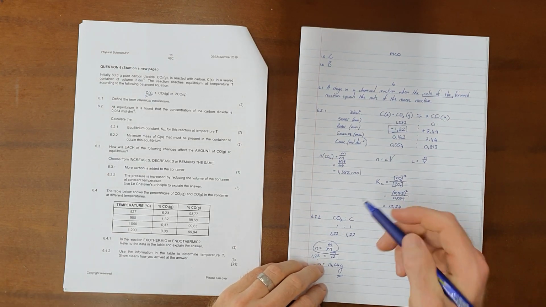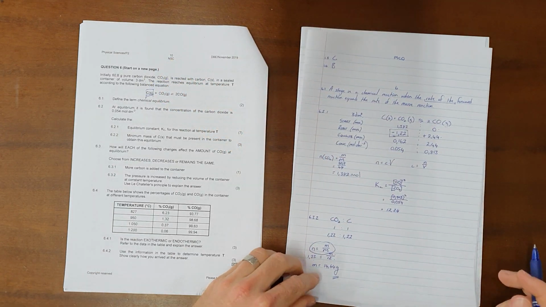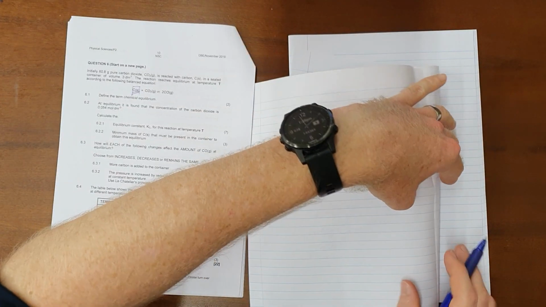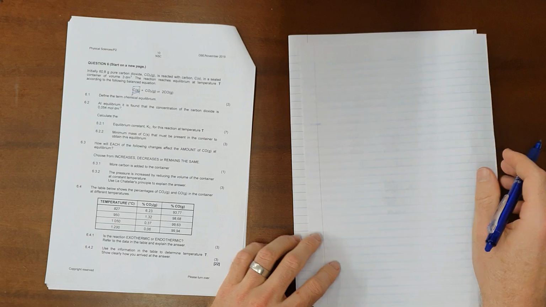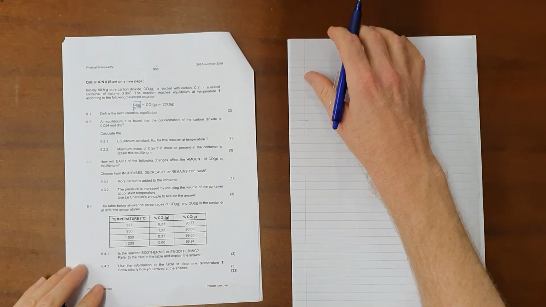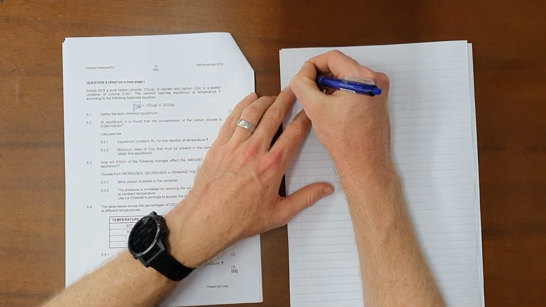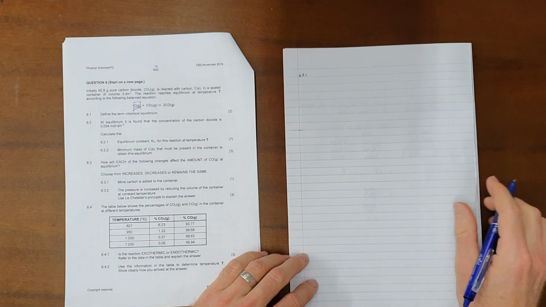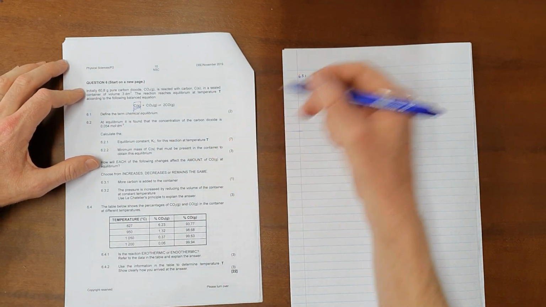Now, it's important to see here that the carbon, once again, is in solid form. And since this carbon is in solid form, it does not have a concentration that affects the reaction in any way. And as a result, as long as there is enough carbon, which we have shown in the previous question, the amount of carbon present in this container has no effect on the amount or on the equilibrium.